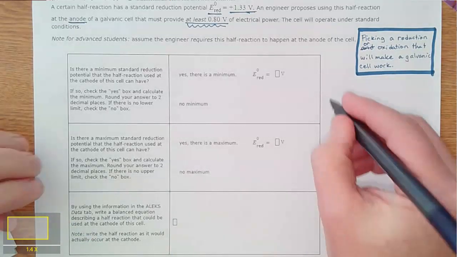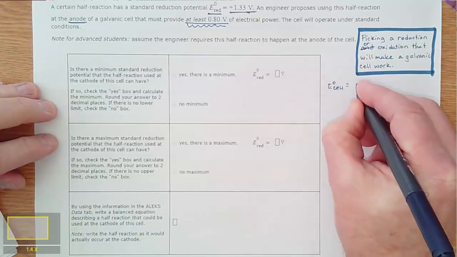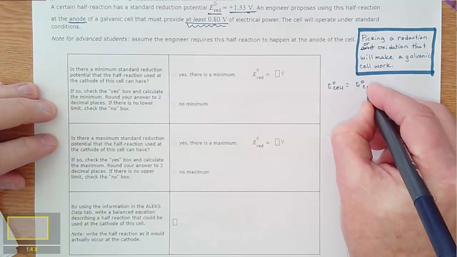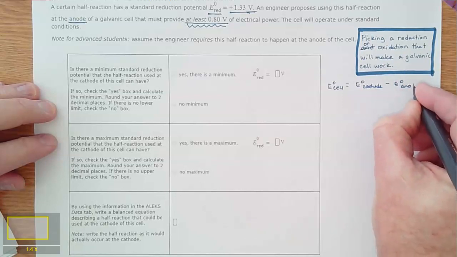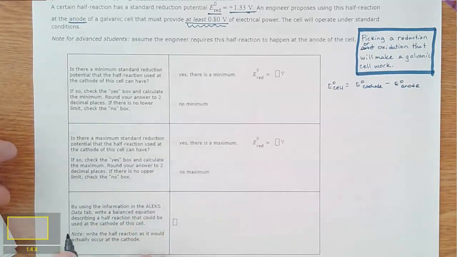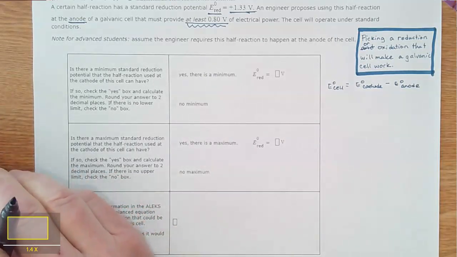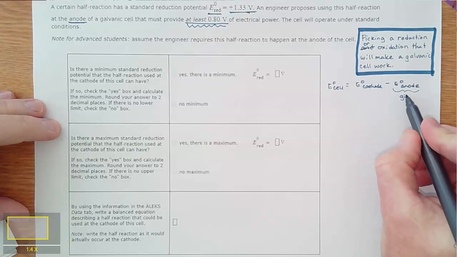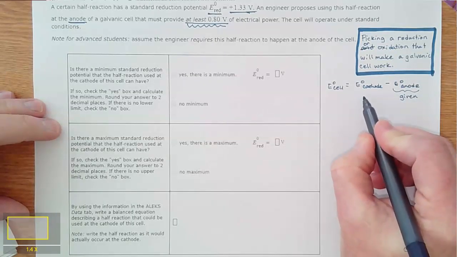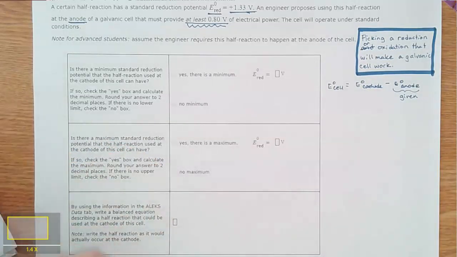Okay, so we should remember that E0 for the cell is always going to be E0 for the cathode minus E0 for the anode, where these E0s are the reduction potentials for the half reaction that happens at the cathode, or the reduction potential for whatever happens at the anode. So in this problem, we are given this, and we're asked to determine what acceptable values for E0 of the cathode might be. And then it'll ask us to pick out a half reaction.